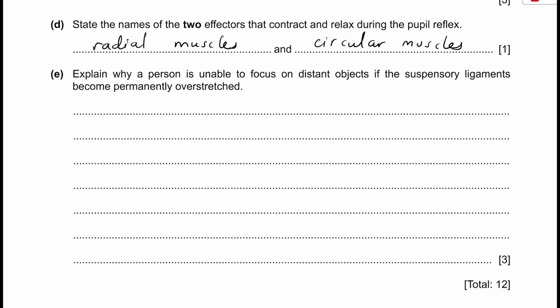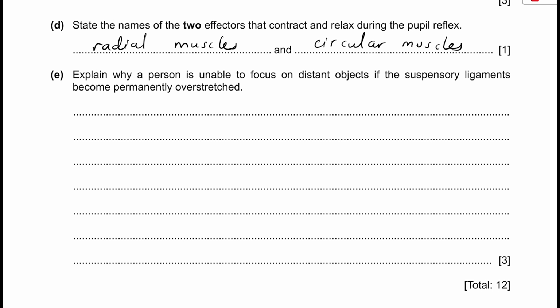E says, explain why a person is unable to focus on a distant object if the suspensory ligaments become permanently stretched. Okay, so if the suspensory ligaments become permanently stretched, it means that they remain wide. They can no longer become thin. And if the suspensory ligaments become permanently overstretched, the person will not be able to adjust the lens of the eye. Alright, because when focusing on a near or a distant object, the lens is changing.